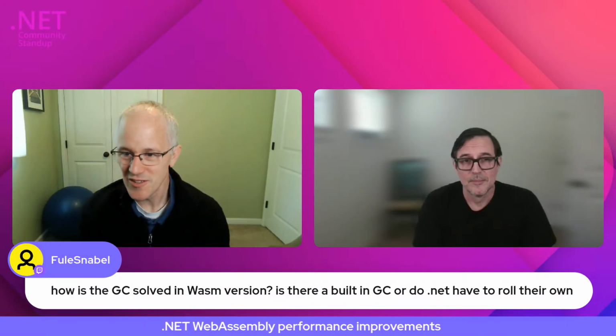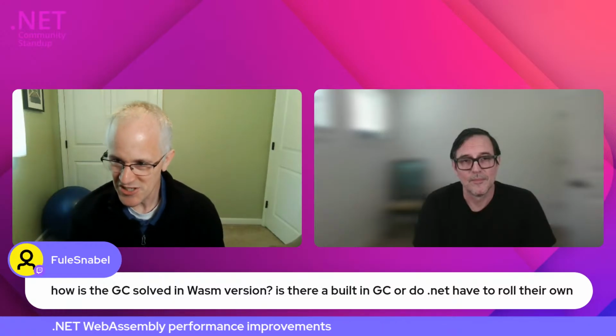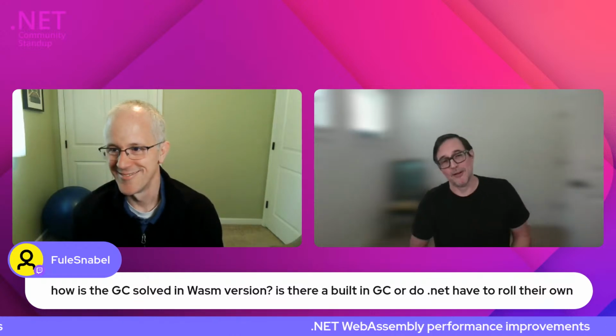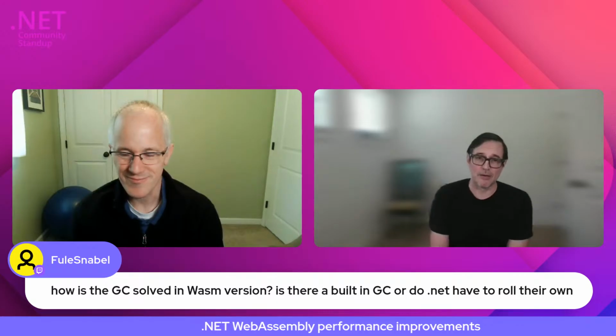All right. Question about GC in WebAssembly. So one of those extension specs. So how is the GC solved in the WebAssembly version? Is there a built-in GC, or does .NET have to roll their own? So yeah, this is an interesting question that comes up pretty often. There is a WebAssembly extension, like one of the specs that has been fully ratified. So that is GC for WebAssembly.